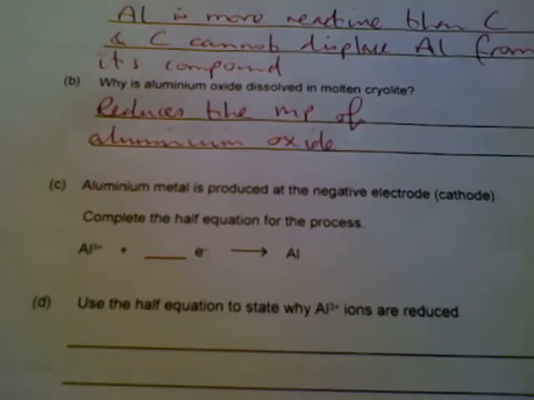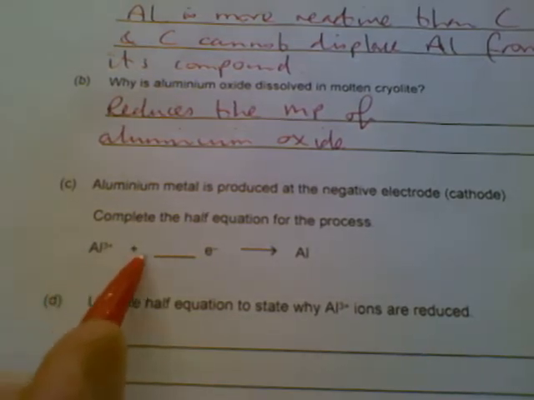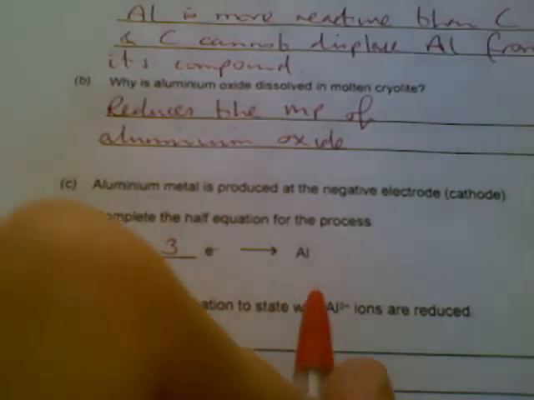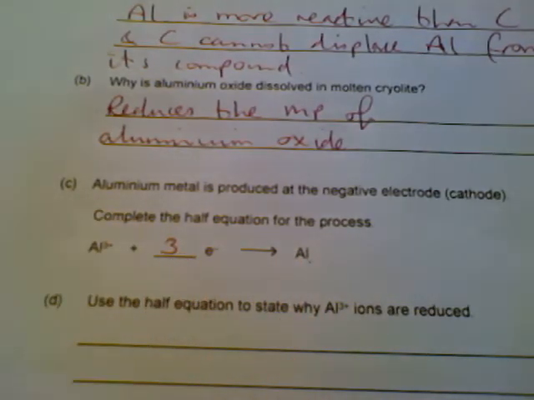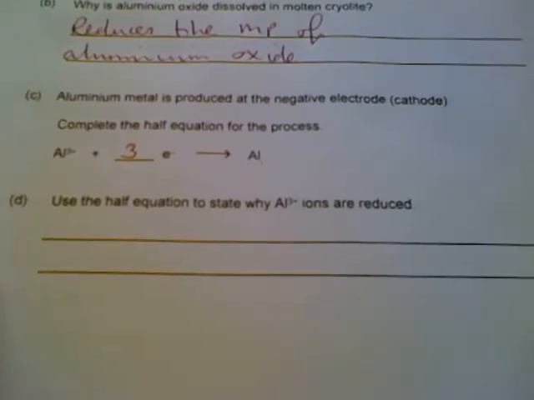Aluminium metal is produced at the negative electrode, the cathode. Complete the half equation for the process. So Al3+ plus 3 electrons will give aluminium. Use the half equation to state why Al3+ ions are reduced.